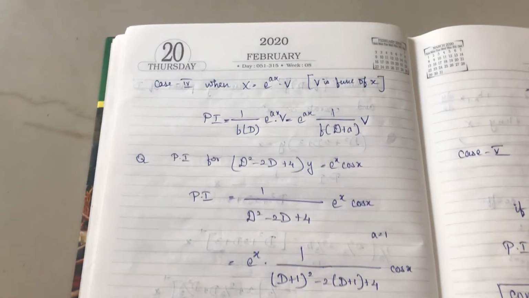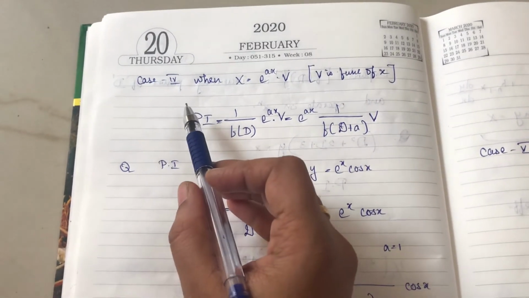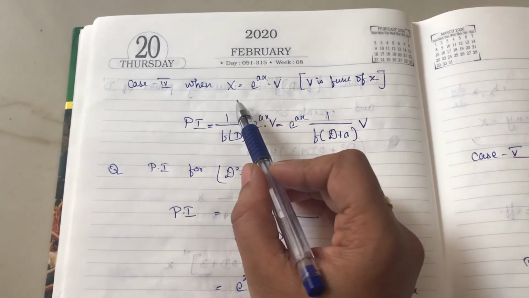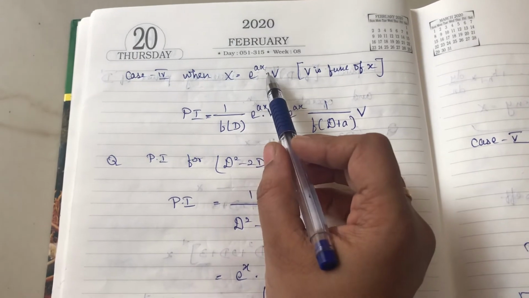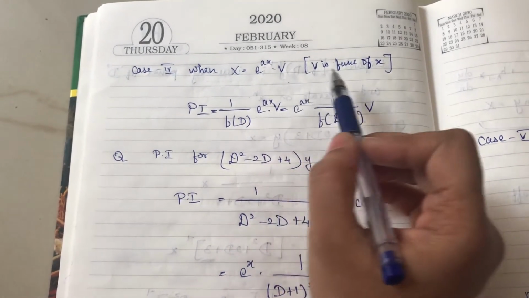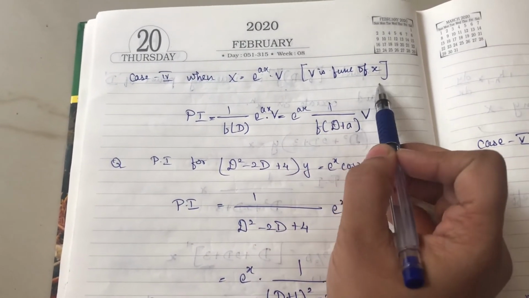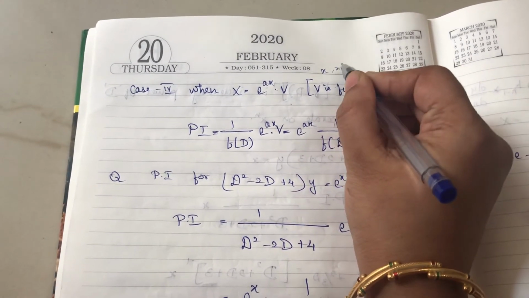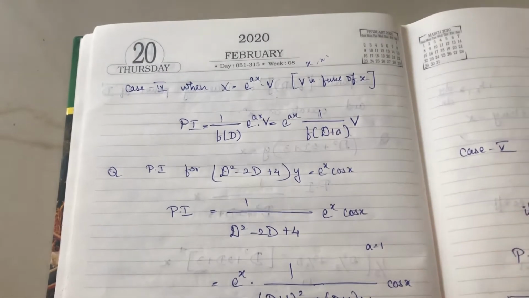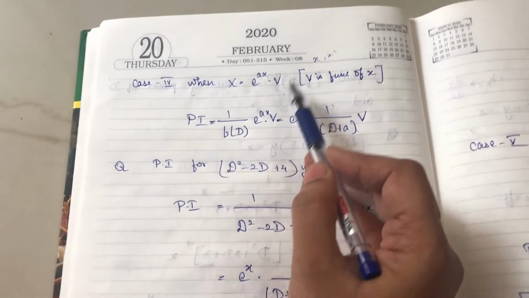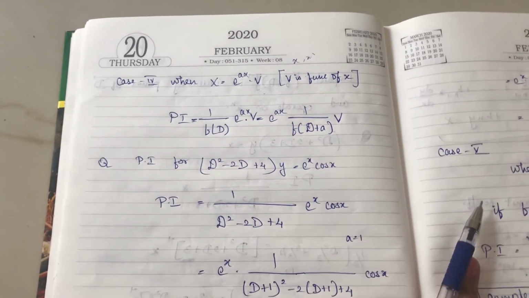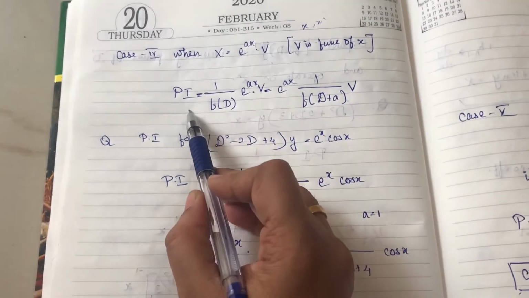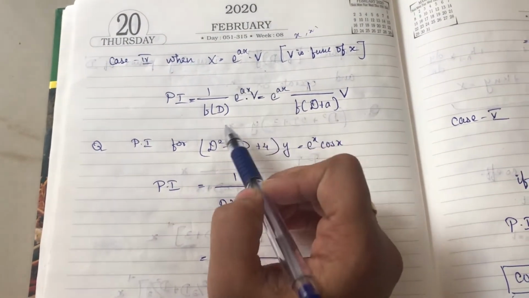So what is the fourth case here? The fourth case is X equal to e power ax into v, right? So v is a function of x. It can be x or x square, it can be any function of x. So e power ax into a function of x. How can I write this? PI is equal to, I need to omit this, right?